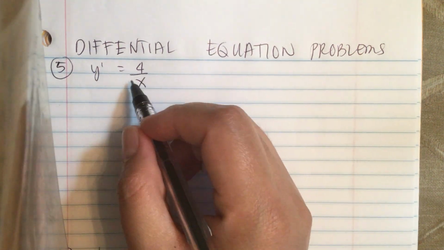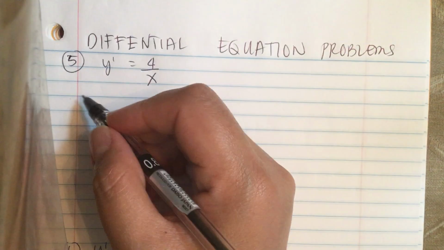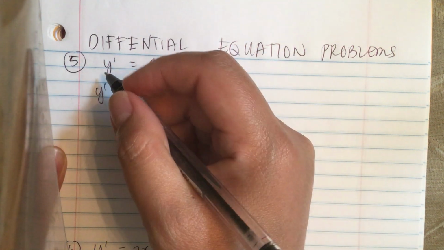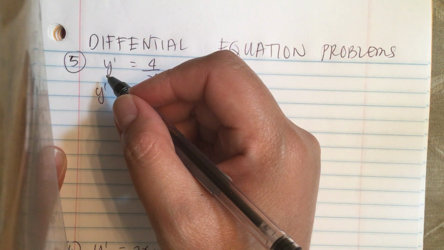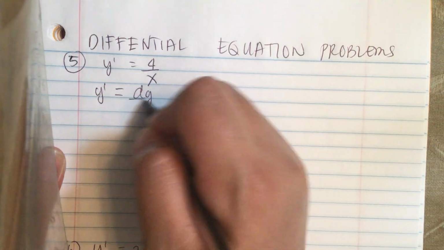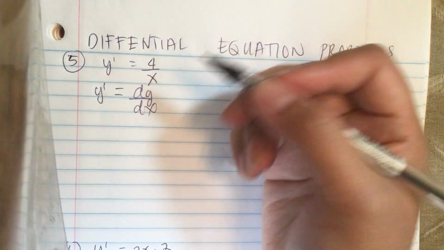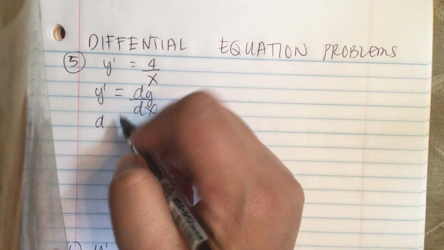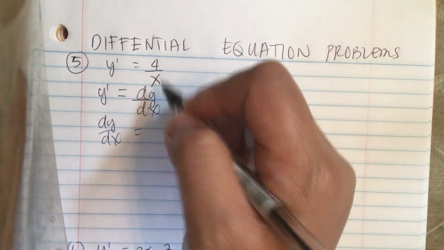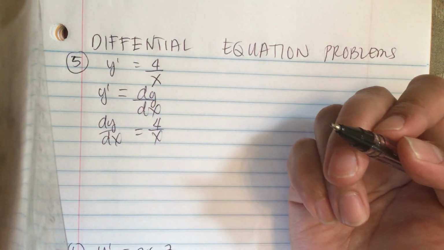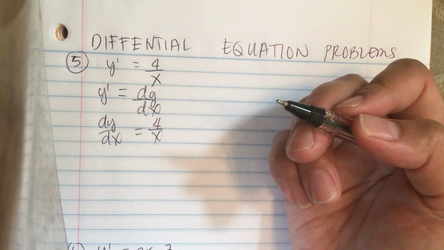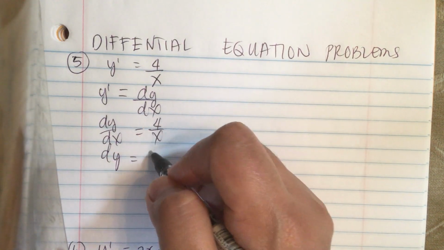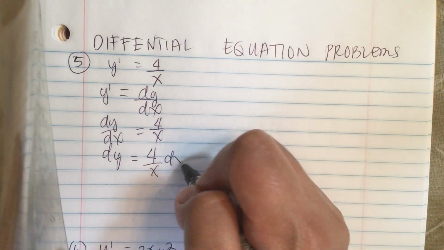So y prime is equal to 4 over x. So we can transform this y prime into dy/dx. So now we can rewrite this. We have dy/dx is equal to 4 over x. Now we multiply on differential dx, so we get dy is equal to 4 over x dx.